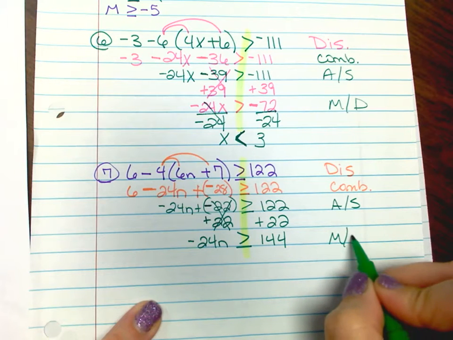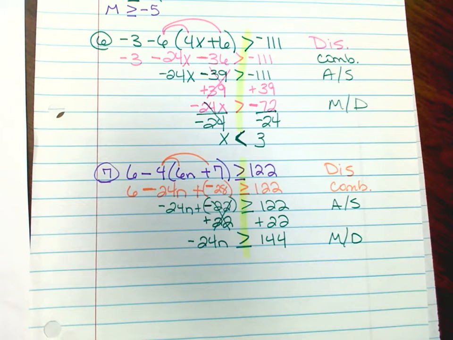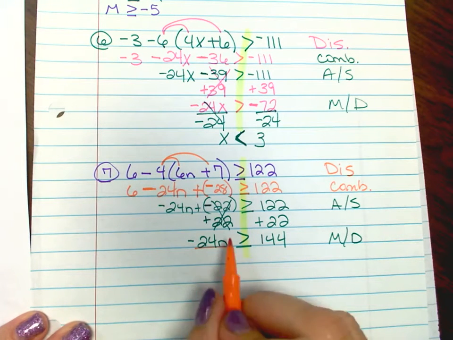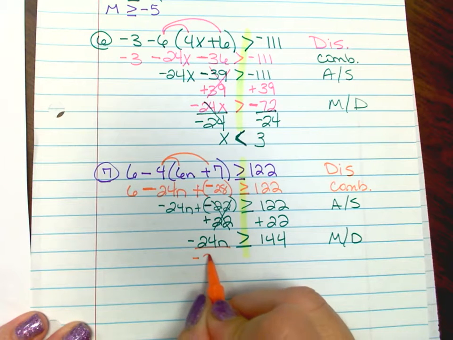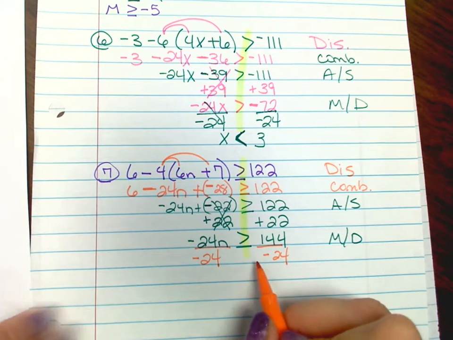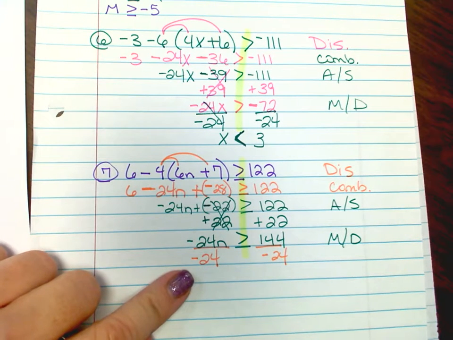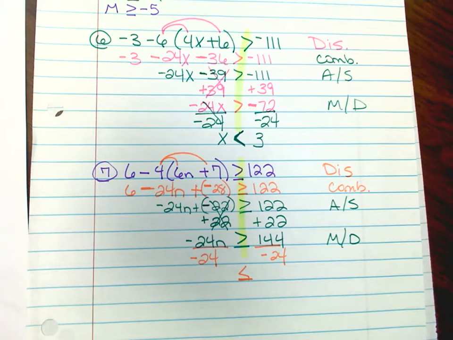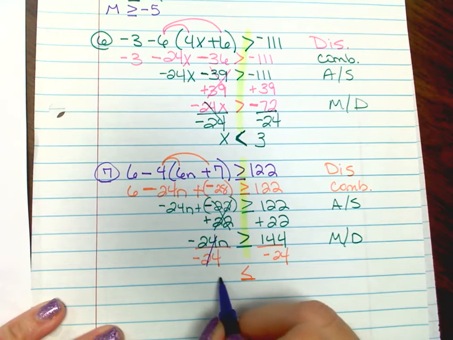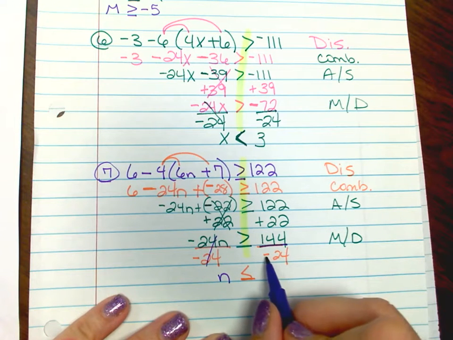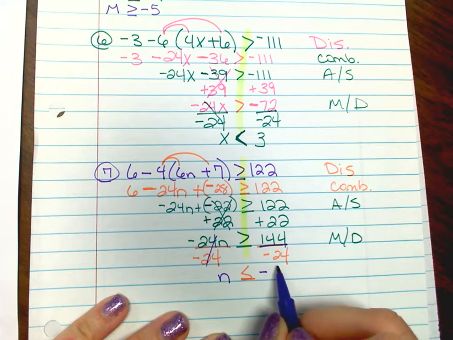Then you're going to multiply or divide. In this case, I think I need to divide because n is multiplying. You need to do the opposite. So you're going to divide by negative 24. And when we crossed over for the negative of division, we have to flip our sign. So do that so you don't forget later. And then this cancels out. So n equals, and you have 144 divided by a negative 24, so it's going to be a negative 6.